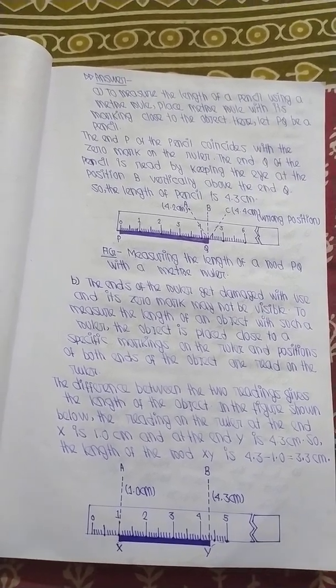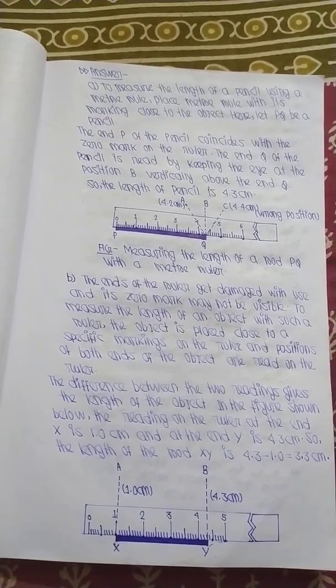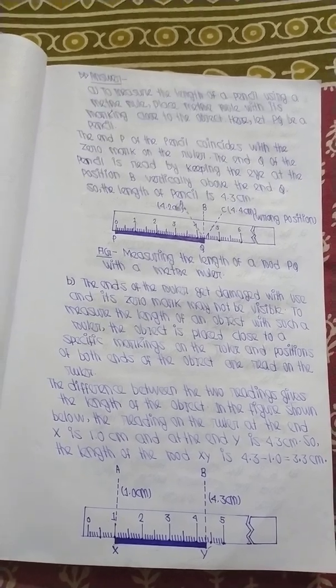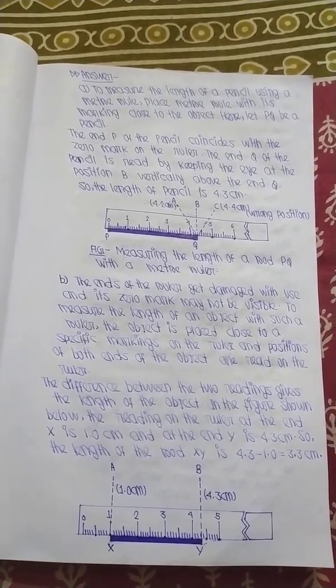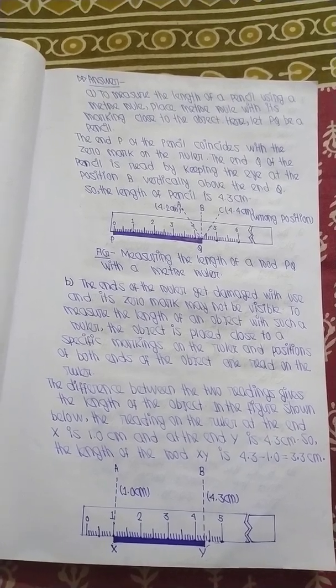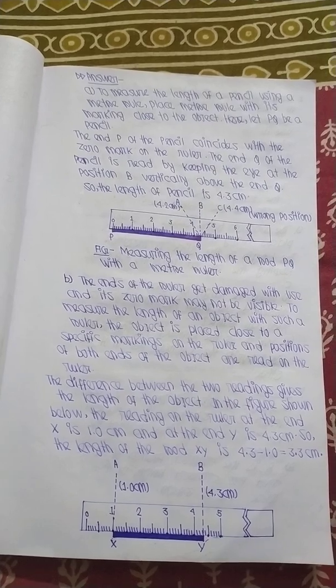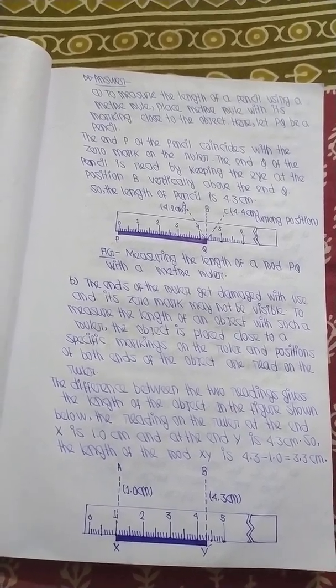The ends of the ruler get damaged with use and its zero mark may not be visible. To measure the length of an object with such a ruler, the object is placed close to a specific marking on the ruler and the position of both ends of the object are read on the ruler. The difference between the two readings gives the length of the object in the figure shown below.